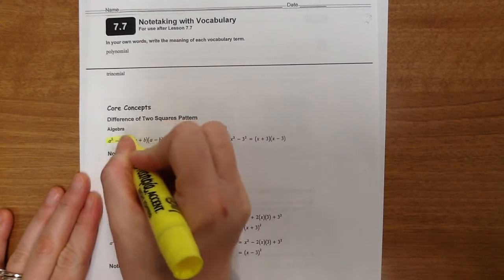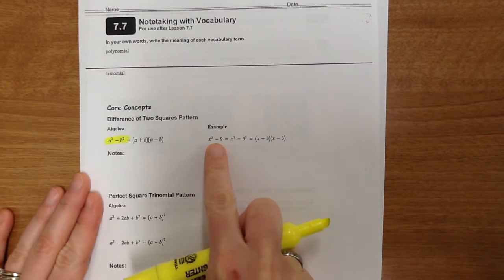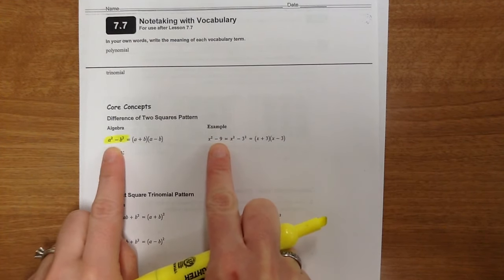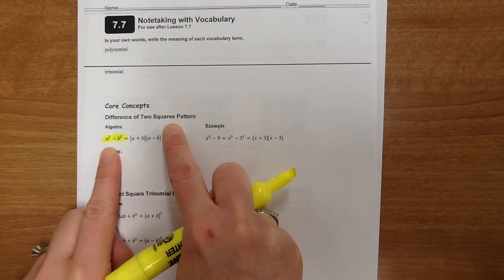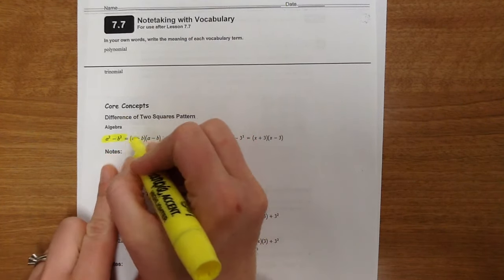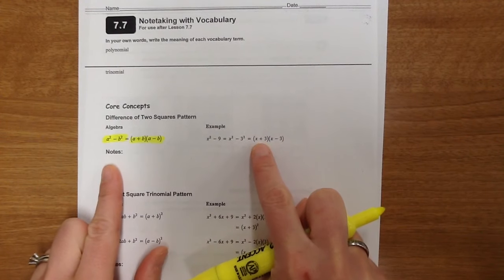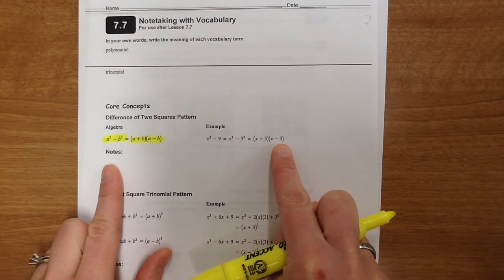So when you're given something in this form, or you can kind of see it here with the numerical one, x squared minus 9, or let's say x squared minus 25. When you have what they call the difference of two squares, if you notice, they're going to alternate. So see how it's alternating, a plus 3 and a minus 3, okay?